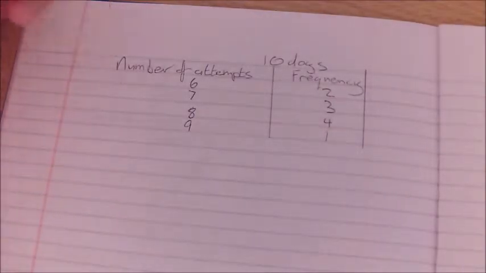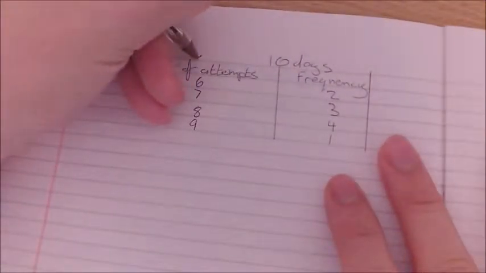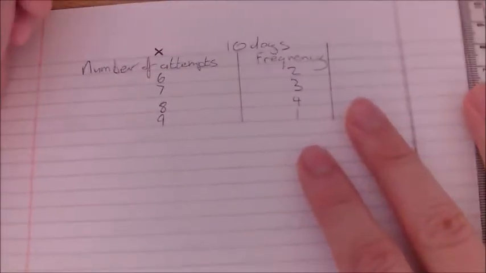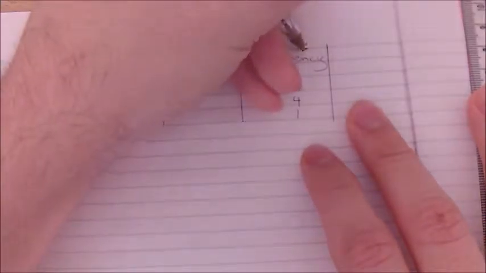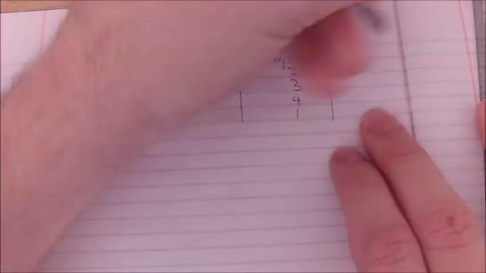So to calculate the mean, we've got to multiply whatever the first column is, we'll call that column X. In this scenario, it's the number of attempts a dog takes to complete an obstacle course. It could be anything though. And we've got to multiply by the frequency, which we'll call F. So to calculate the mean, we're going to multiply the two columns up. I'll go through it step by step.